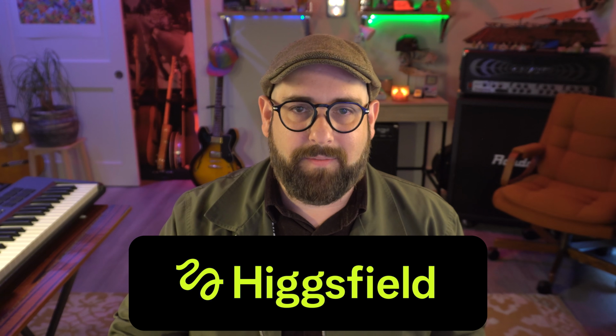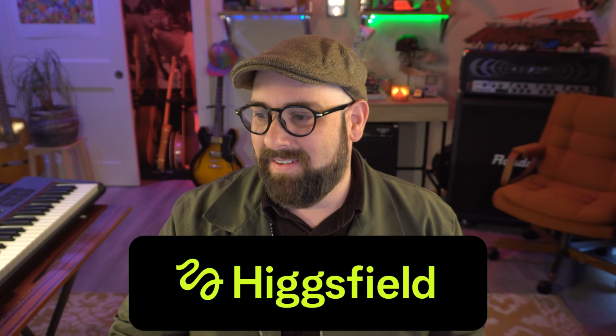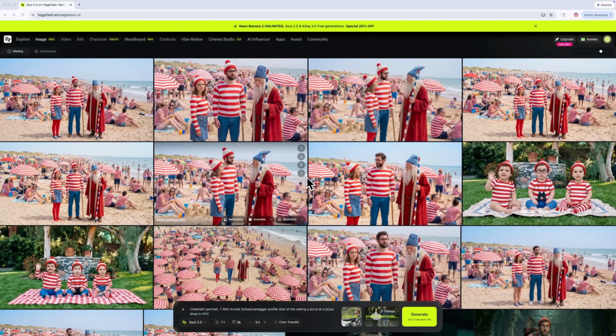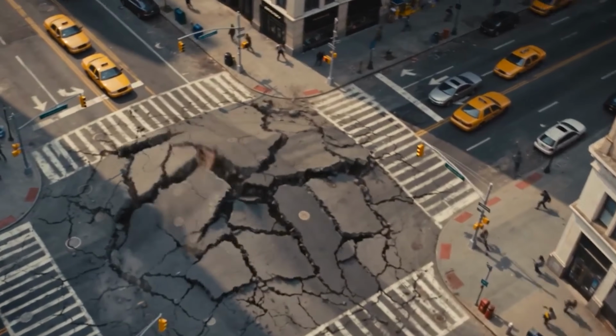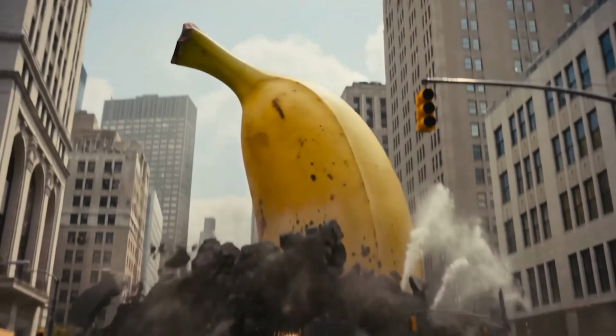So I'm going to take you over to Higgsfield and we're going to look at this little experiment I did where I tried to get Dr. Grant to be in a Wes Anderson version of Jurassic Park. All right, here we are. This is Higgsfield. If you don't know what Higgsfield is, it's a third-party platform that brings a bunch of models together so you can generate videos and images.